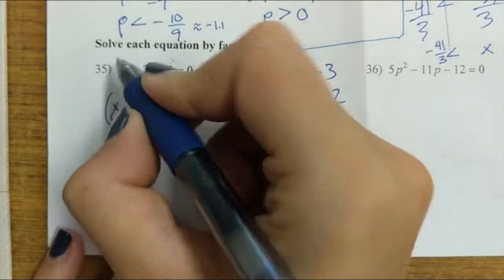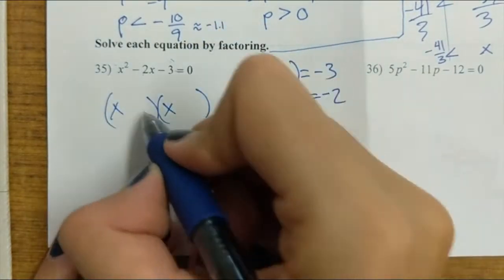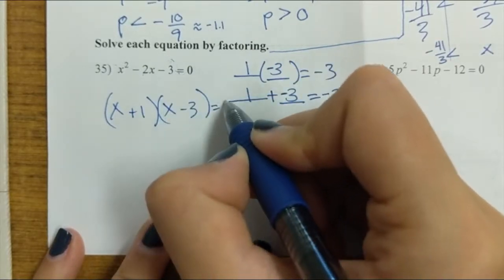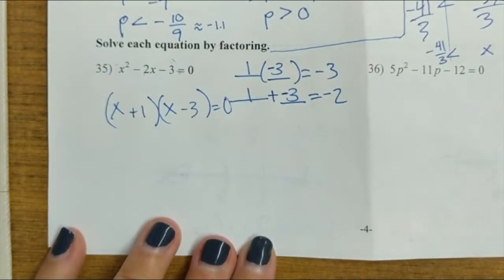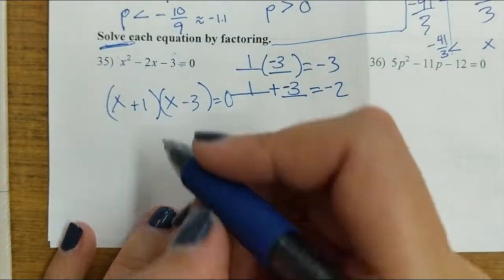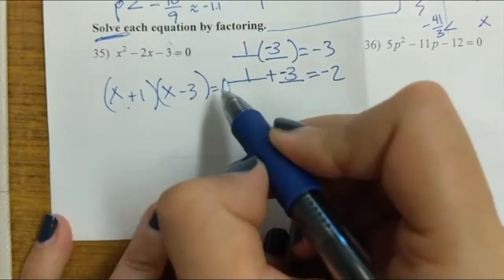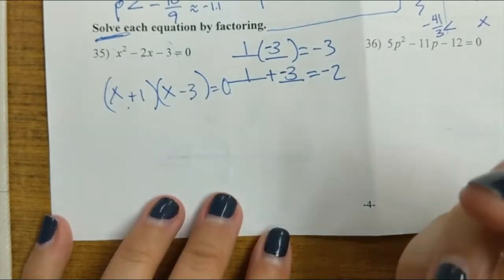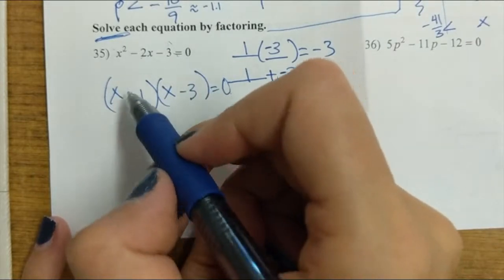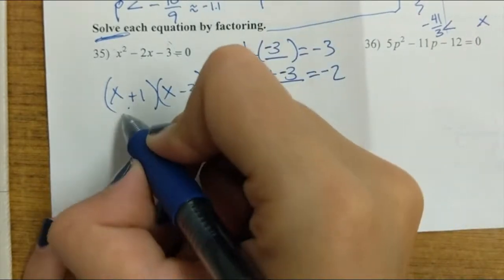So I have x times x gives me that x squared. Drop the 1 and the negative 3, so plus 1, negative 3. Again, drop the equals 0. Done factoring. But they asked us to solve. So if this times this is 0, then use the 0 product property, stating that if something times something else is 0, then one of these or both of these have to be 0.